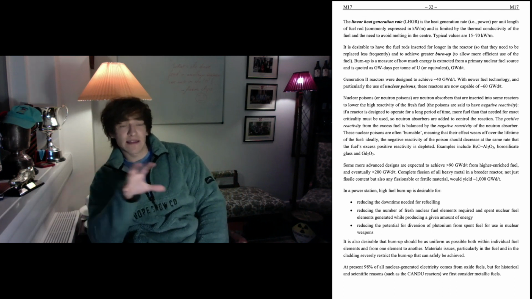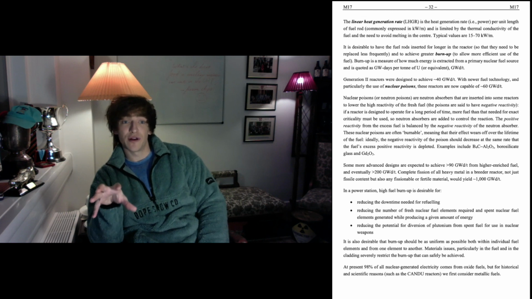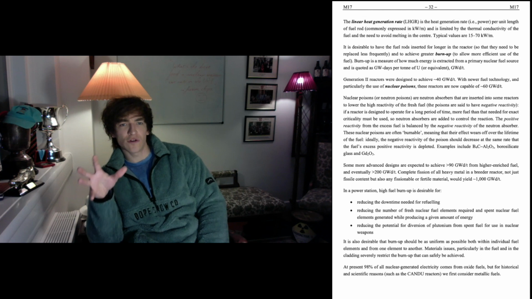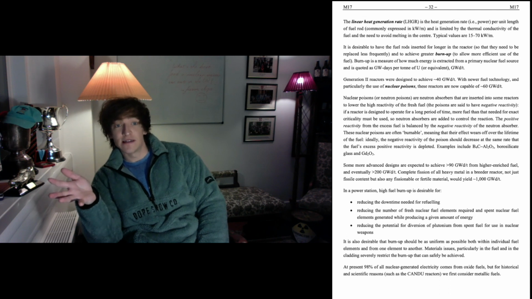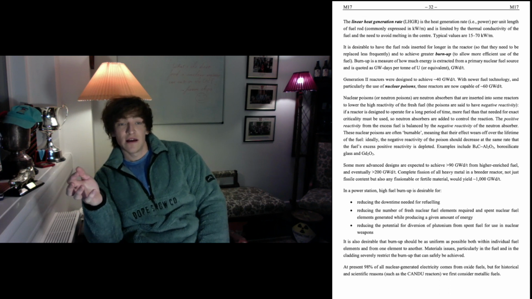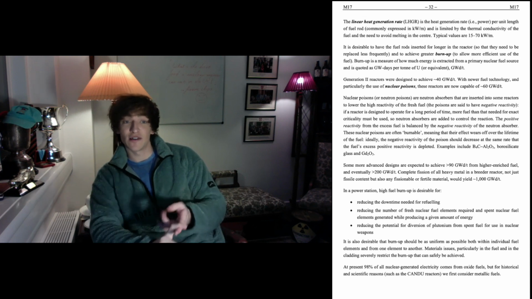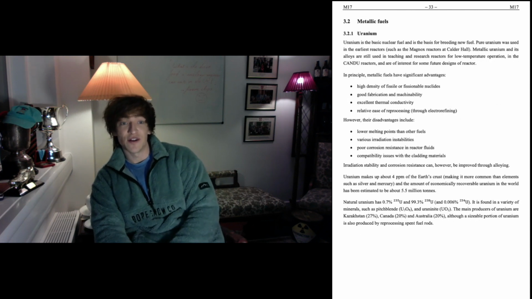And as I mentioned in earlier lectures, uranium dioxide is the most common nuclear fuel, and around 98% of all generated nuclear energy is from uranium dioxide. But metallic fuel is also in use, most notably in CANDU reactors and experimental reactors. So for completeness, let's take a look first at metallic fuels and see their advantages and disadvantages.